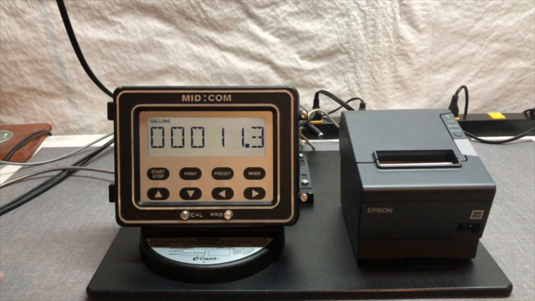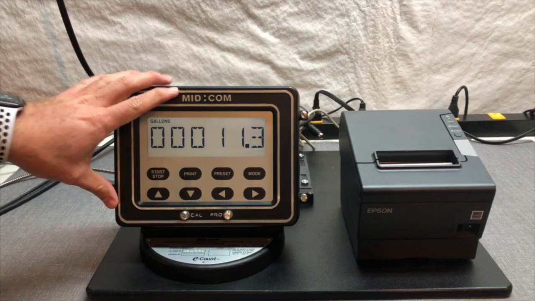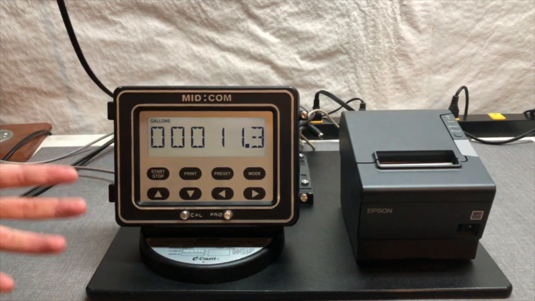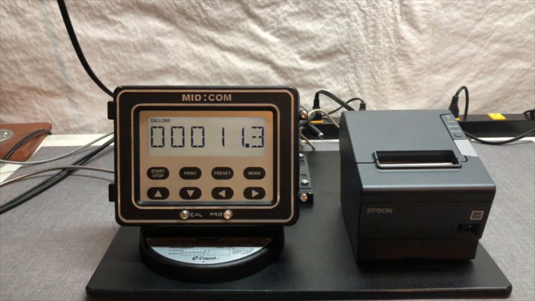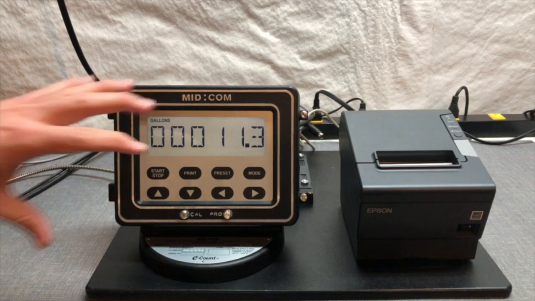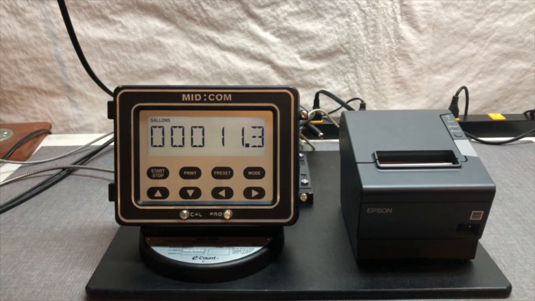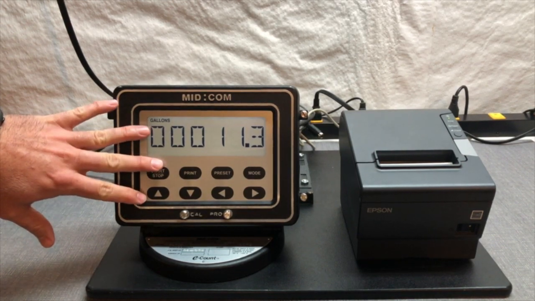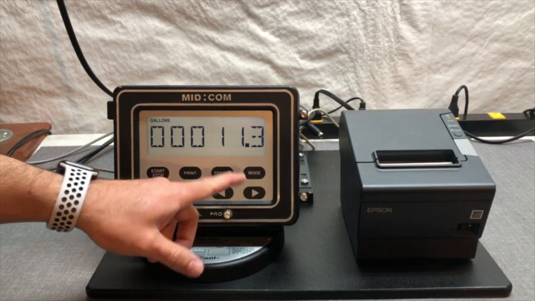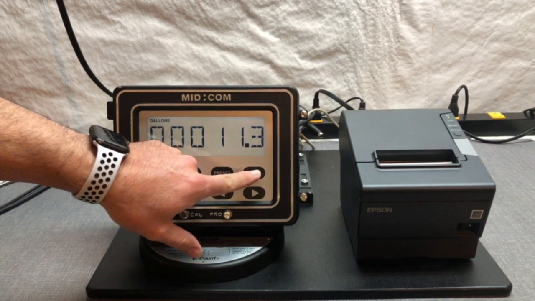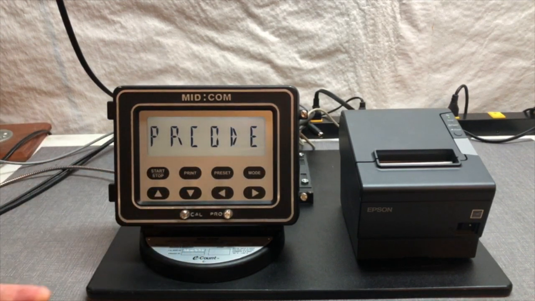There is a scenario that I get asked about every once in a while. That is if we're using this register with an onboard computer, say an Android tablet or something like that, that's going to do the pricing and taxing, so it wouldn't actually be done in the register. In that case, we wouldn't have any price and tax set in here because the tablet's going to do it.